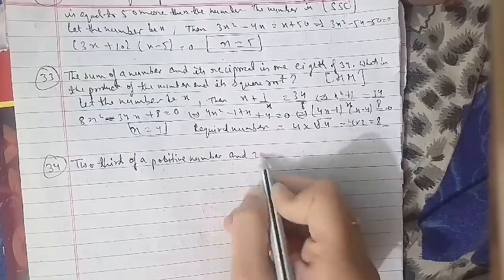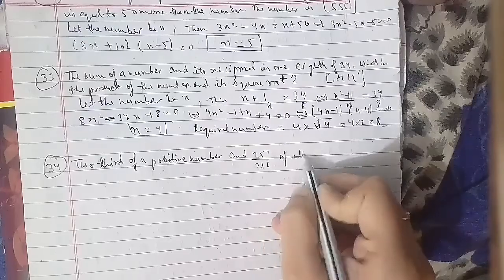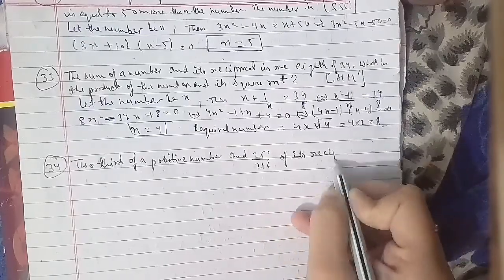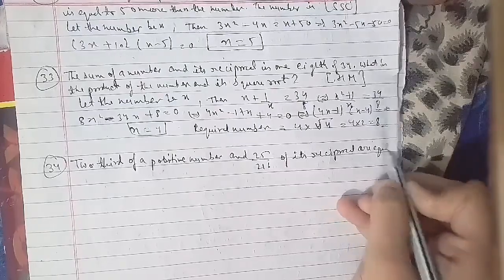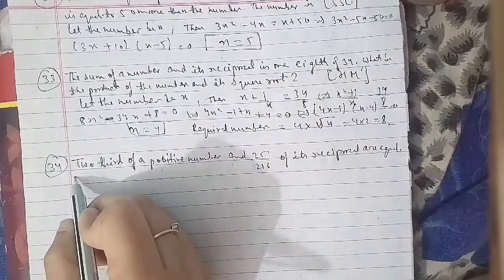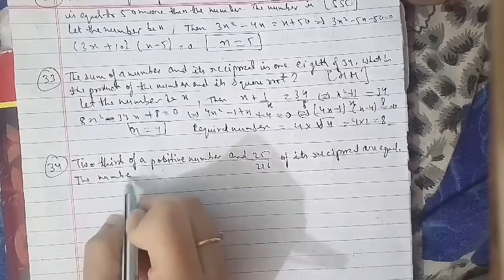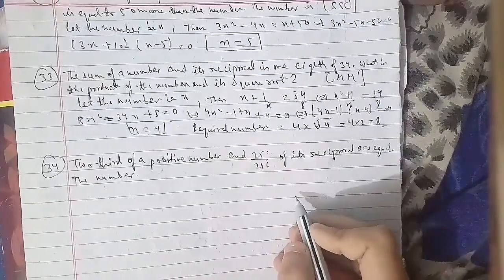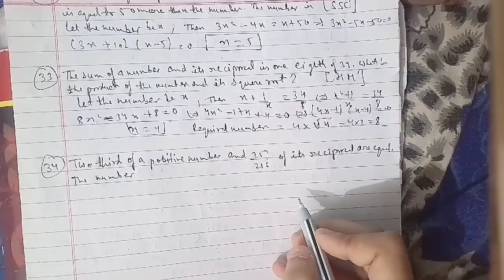Then 2 by 3 of x equals 25 upon 216 into 1 upon x. Further, x square equals 25 upon 216 into 3 upon 2, which equals 25 upon 144.